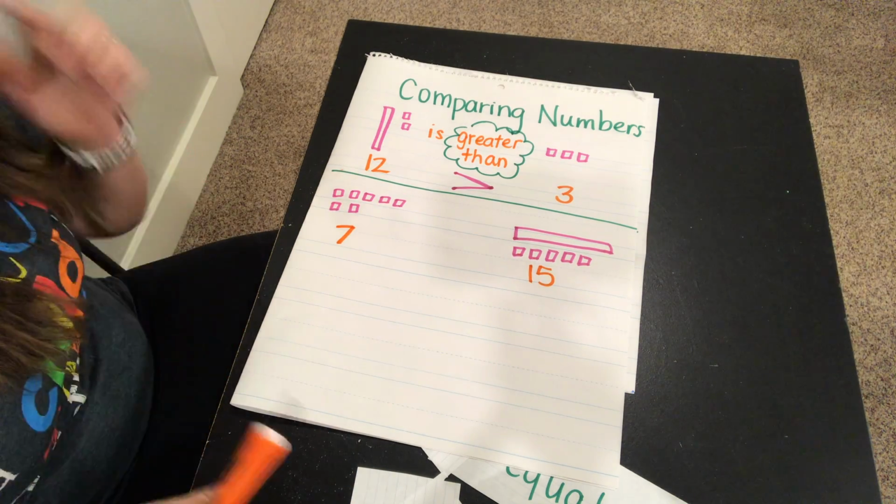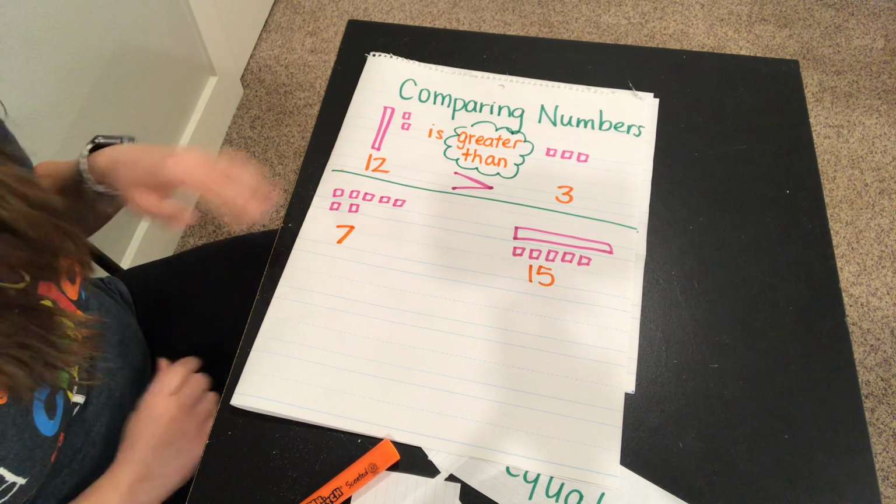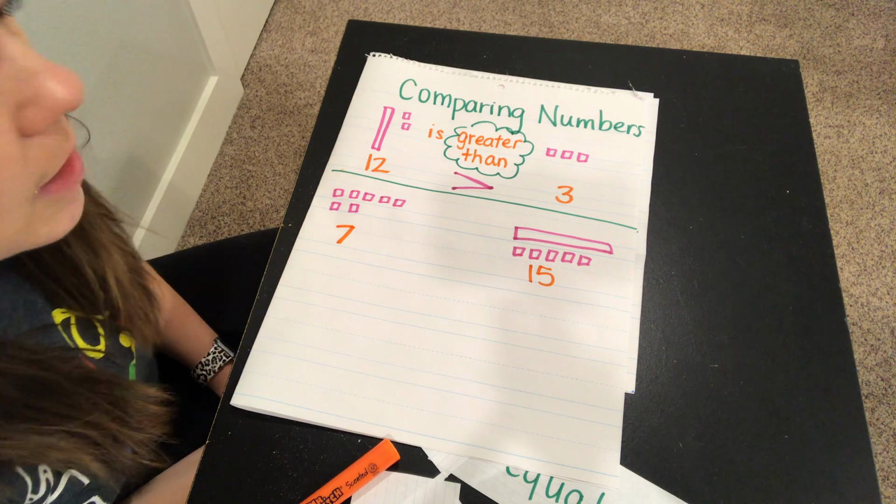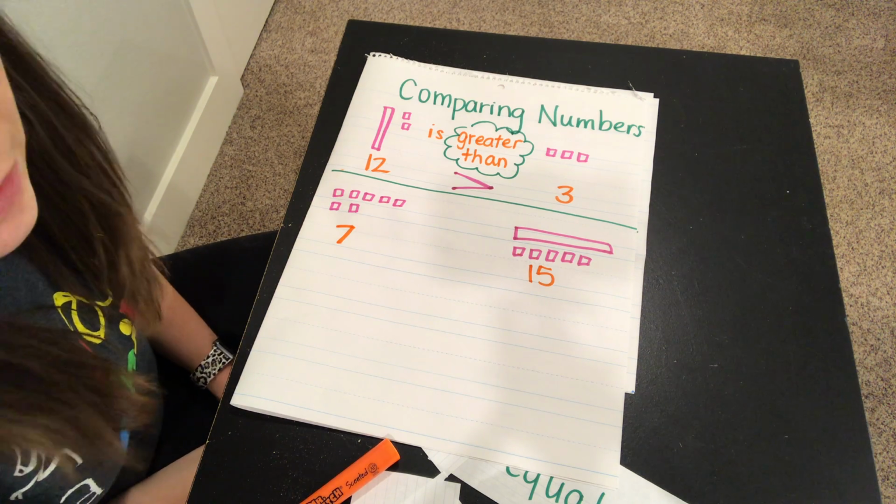All right. So let's think. Which number, I always like to just go with greater. You can say less though. Which number is greatest, 7 or 15?